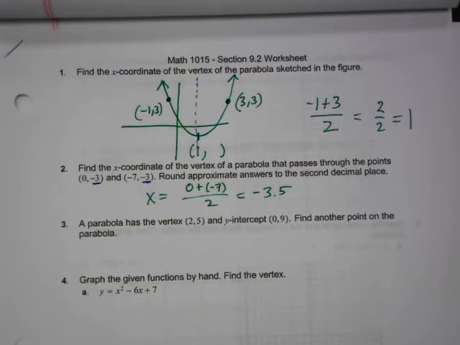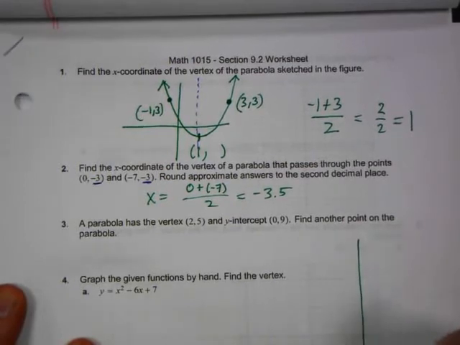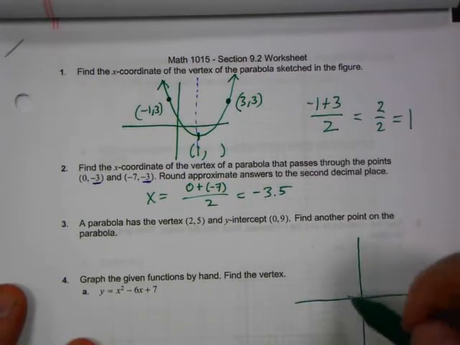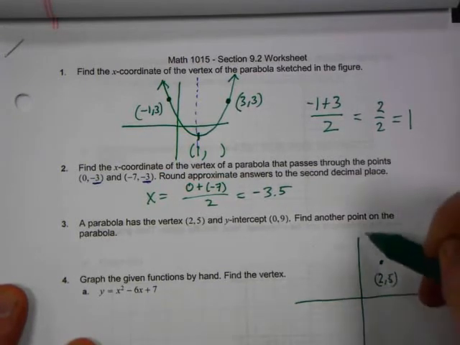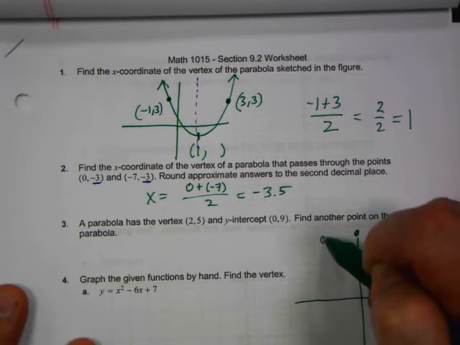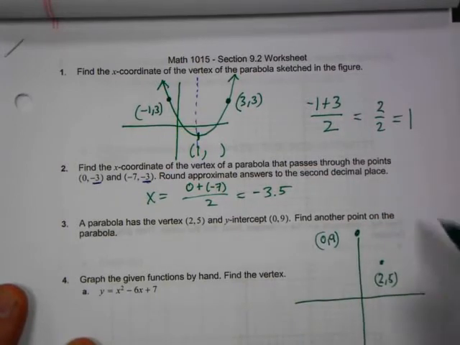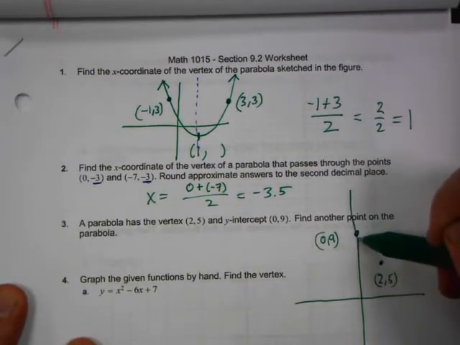But I might ask you a different question. For example, question number 3. I might tell you the vertex is the point 2 comma 5, and the y-intercept is 0 comma 9. Let's think of a picture here. 2 comma 5 would be right here, and 0 comma 9 would be right there. So here's my parabola.